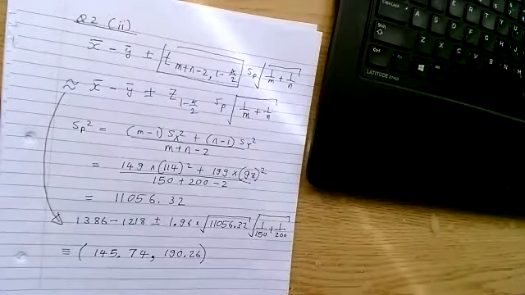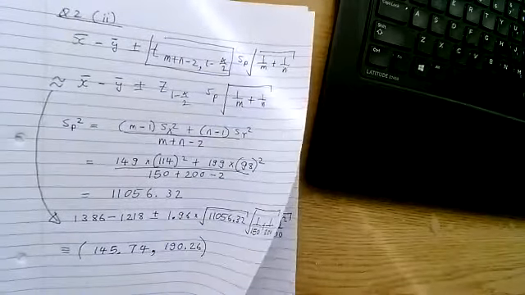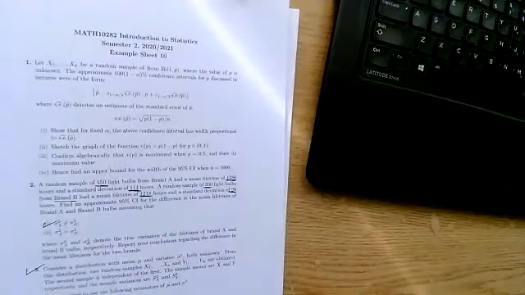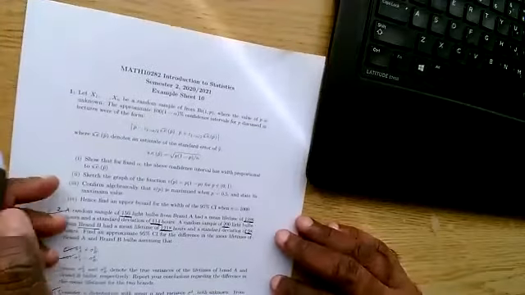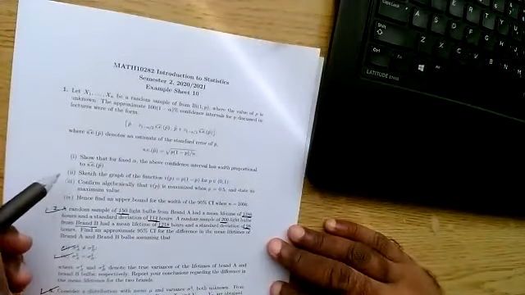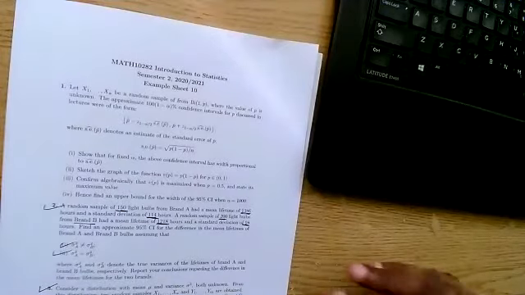Okay, thank you guys. So finally, question number 1. We're done with question 2. Now question 1 is not difficult. It's pretty straightforward actually. Let me show you if I have time. I'm not sure if I have the time, but maybe I will just do the first part of question 1.